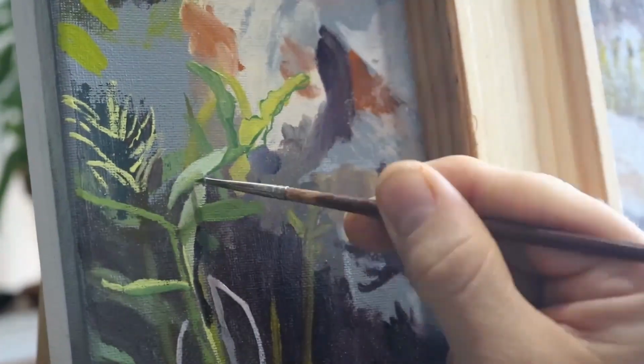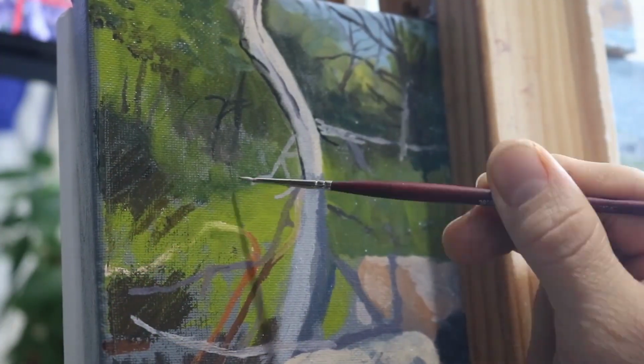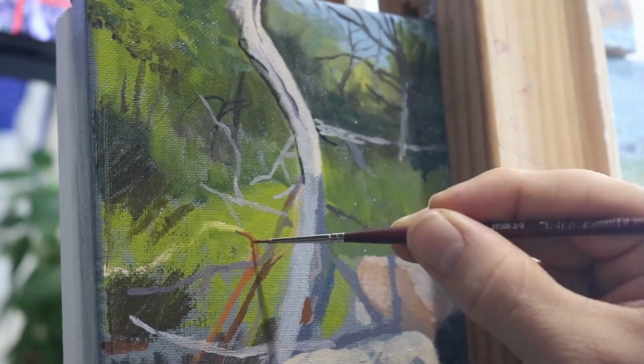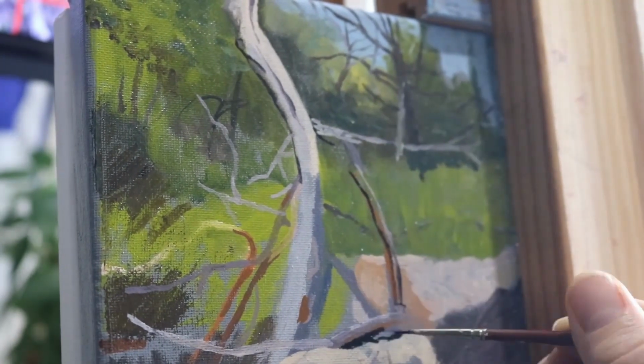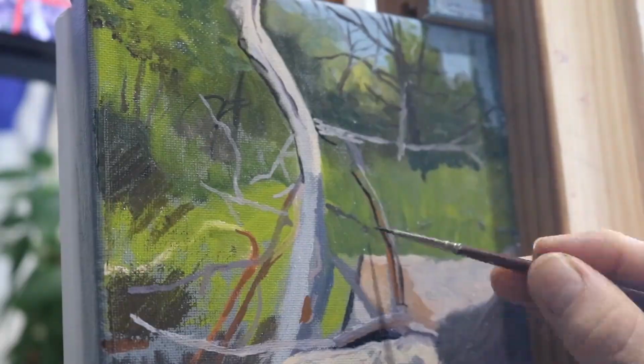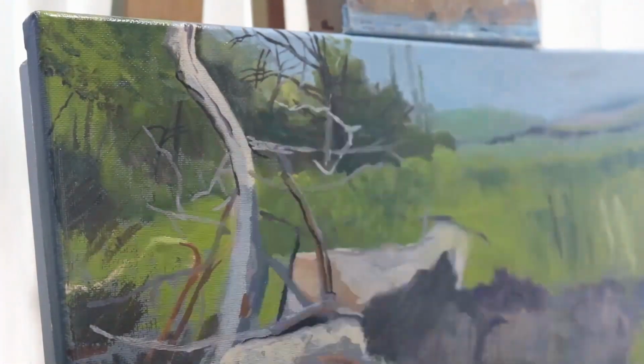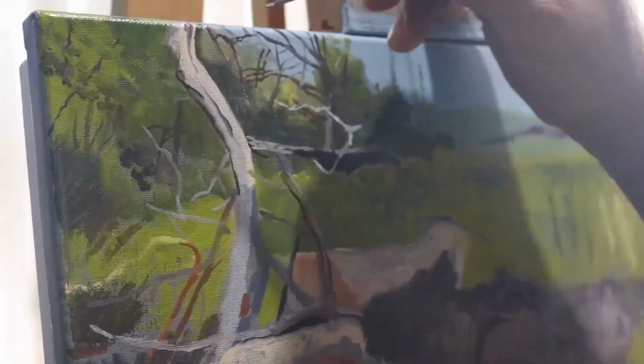Speaking of branches, I knew ahead of time this was going to be one of the most complex sections because of all the intertwining twigs. The thing that helped me get through this is layering and knowing what layer is going to be on the very top and what's going to be hidden behind, such as the grass and then the branches on top.